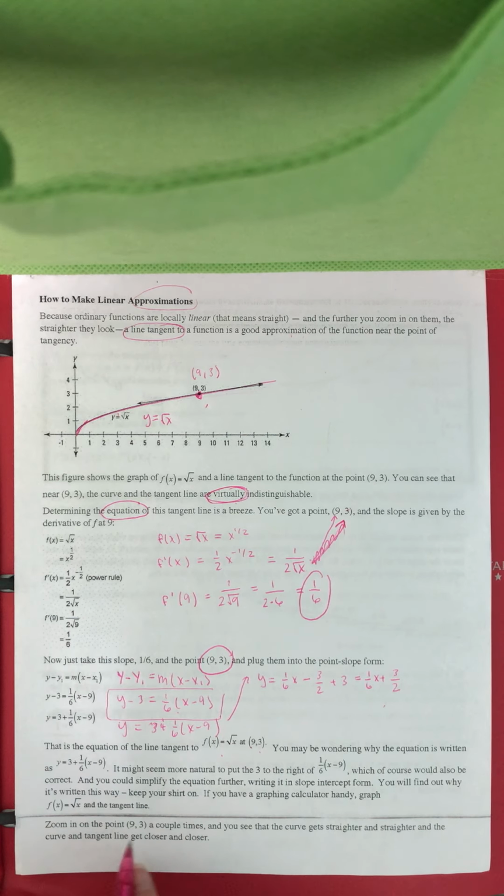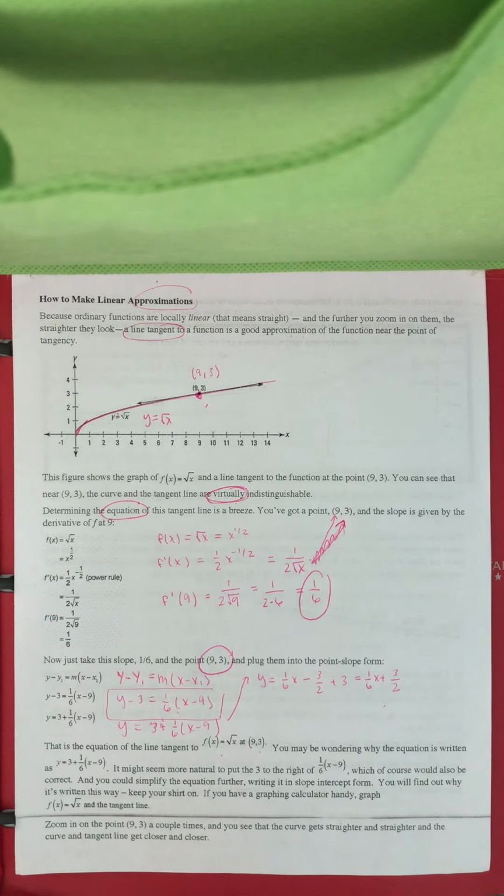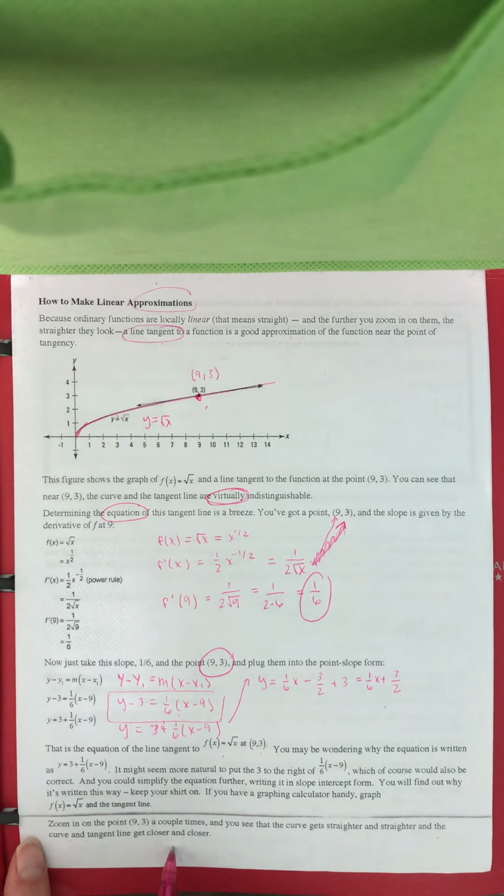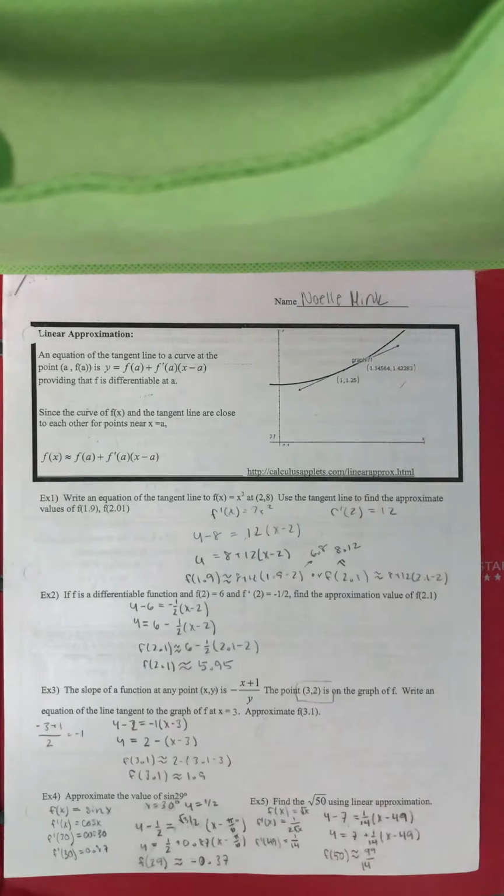Zoom in on the point (9, 3) a couple times, and you see that the curve gets straighter and straighter, and the curve and tangent line get closer and closer. So let's read on.